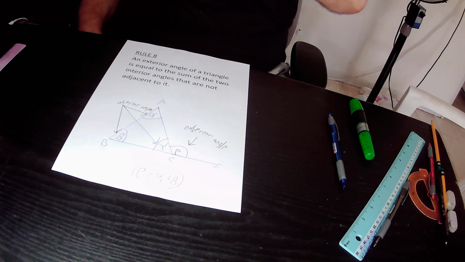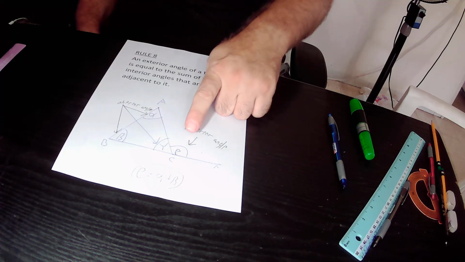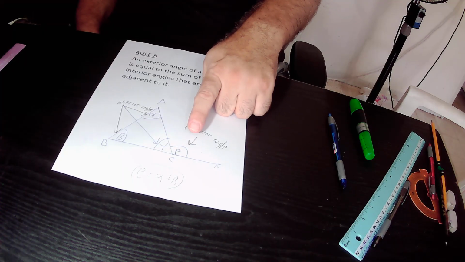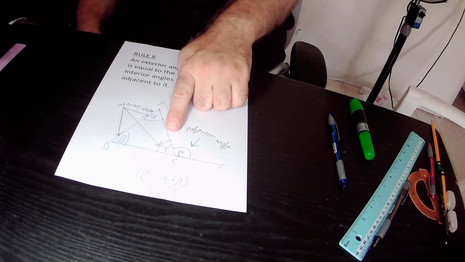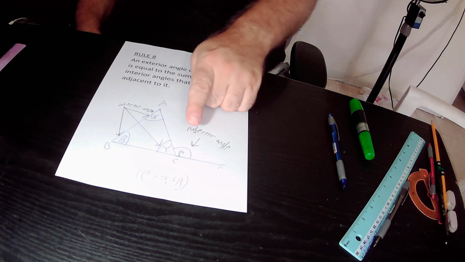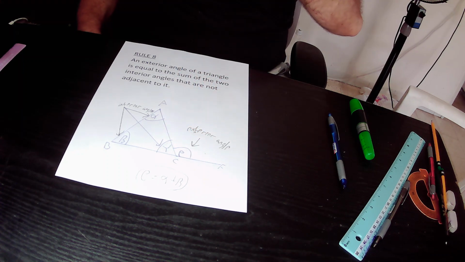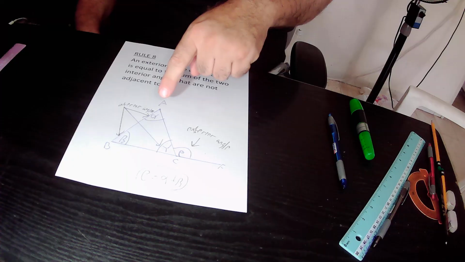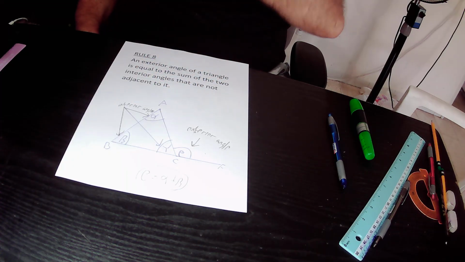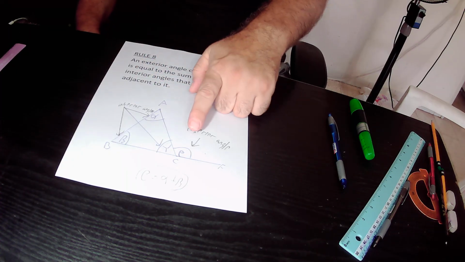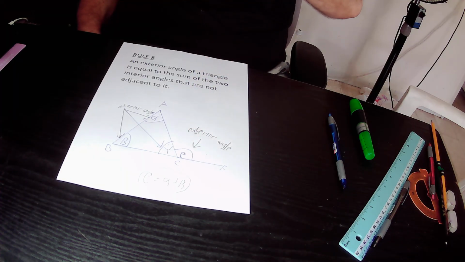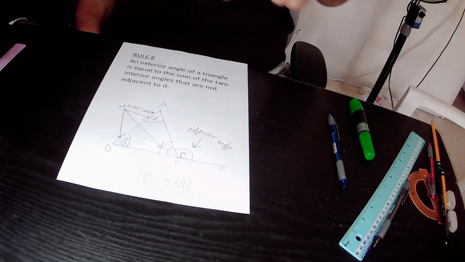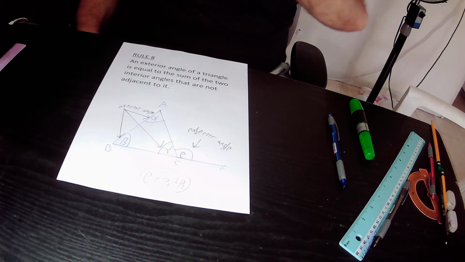So according to this rule 8, the size of the exterior angle E is equal to the sum of the two interior angles that are not adjacent to it. Angle gamma is definitely adjacent to angle E. The two other interior angles that are not adjacent to it are alpha and beta. So according to this rule 8, the exterior angle E is equal to the sum of the two interior angles that are not adjacent to it, which is to say alpha plus beta equals angle E.